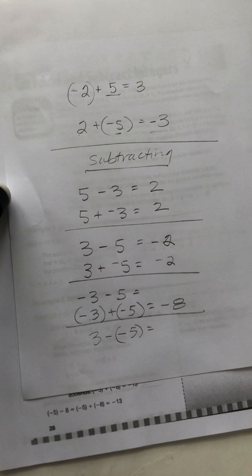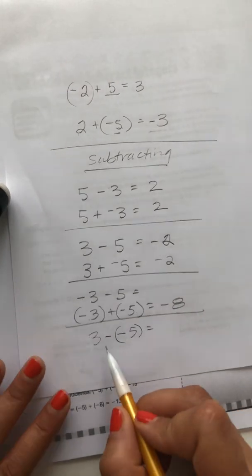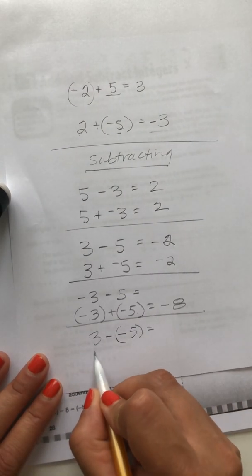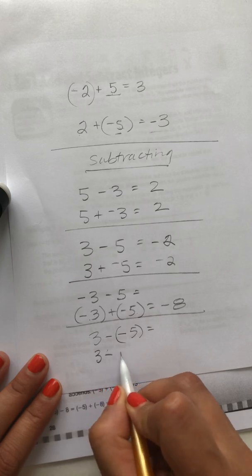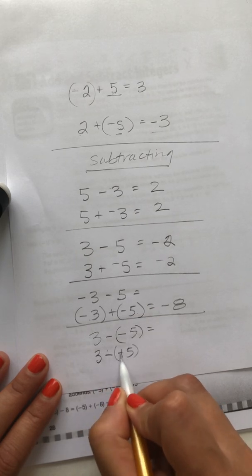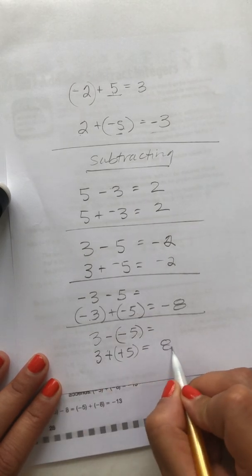It's the same thing as in English class. If I say, don't not turn in your homework today, that means you better turn in your homework, right? So I'm flipping it into a positive by giving you 2 negatives. So basically this becomes 3 plus 5, you change both of these into positives, and that's an 8.